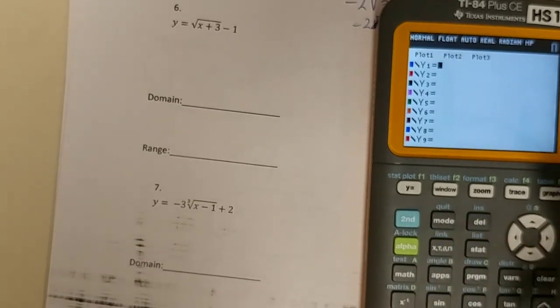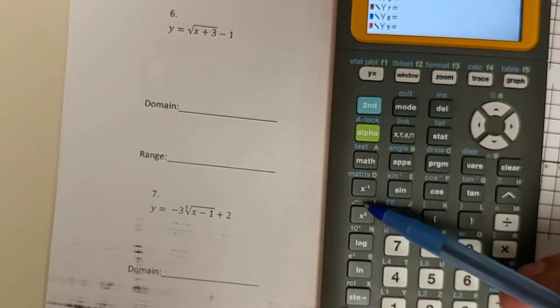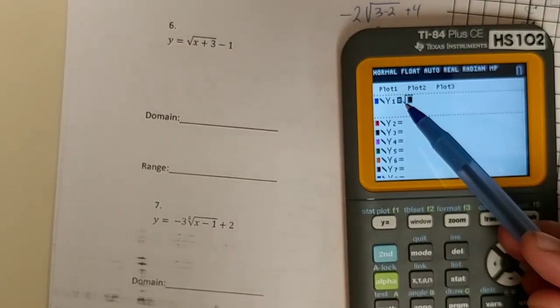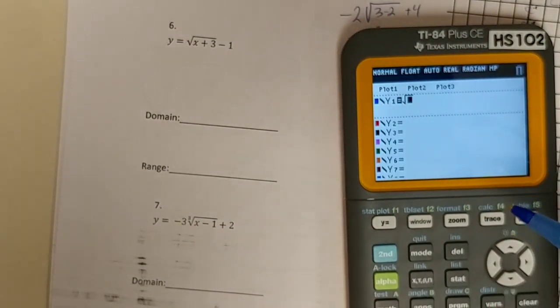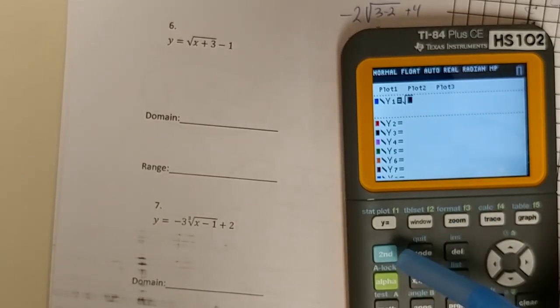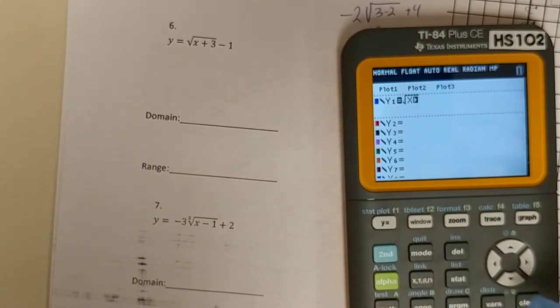Now I'm going to click square root. To get the square root button, it is second and then the square here. So second square. And you have the square root. Mine looks nice. Yours might have parentheses. x is always this button here, which is 1 right and 1 down from the second button. So x plus 3. To get out of the square root, I just go right. Minus 1.